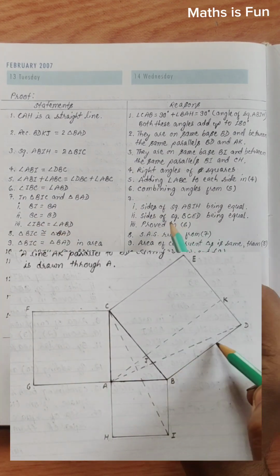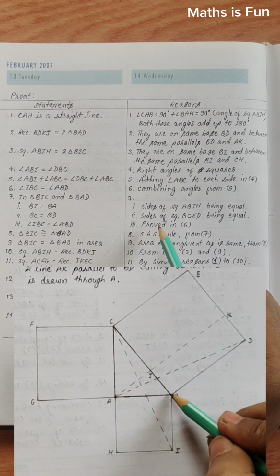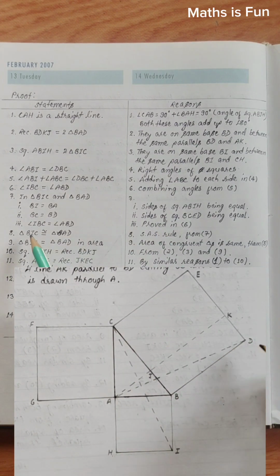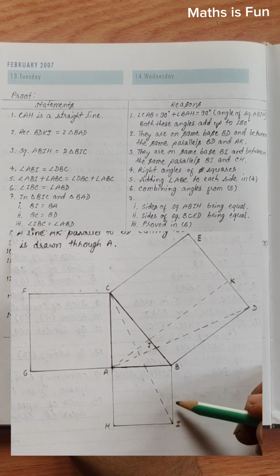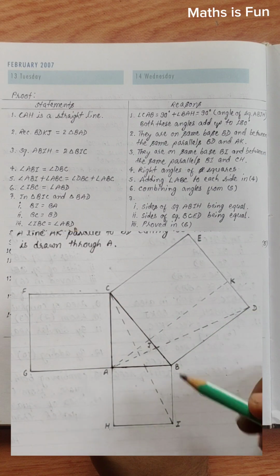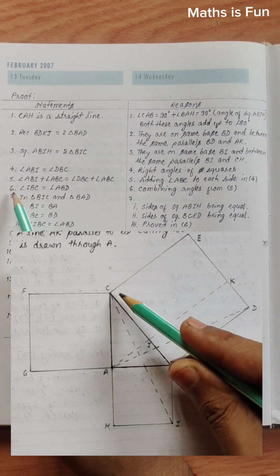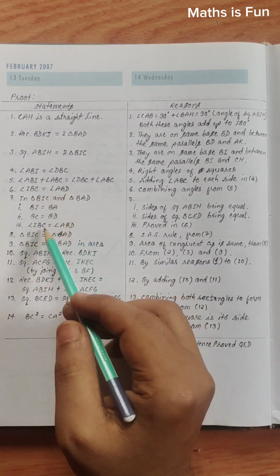That is because of a similar reason, the sides of the square BCED are equal. Then 7.3, angle IBC equals angle ABD. This is already proved in point 6.